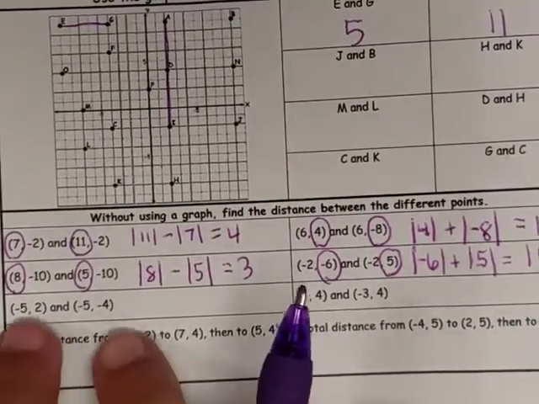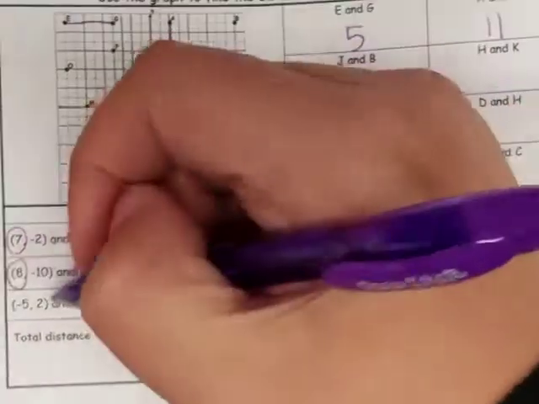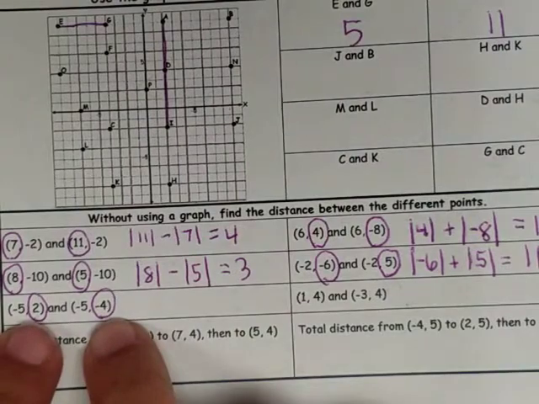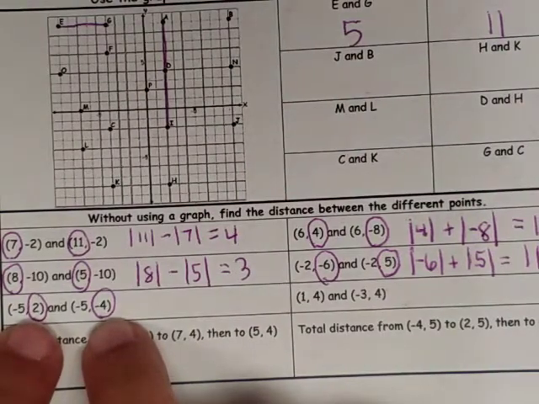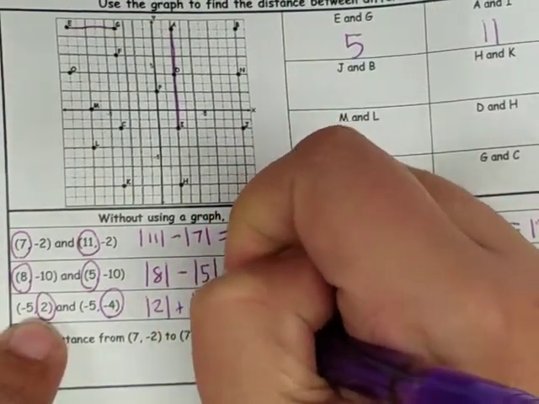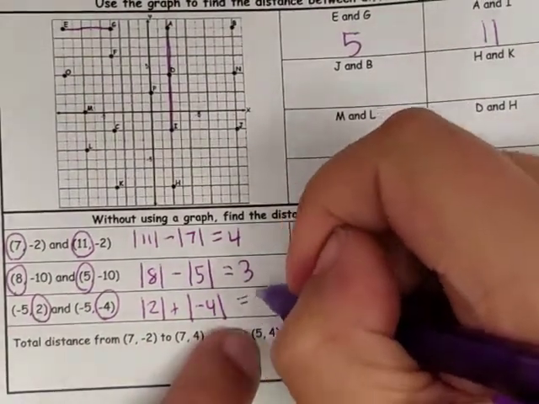All right, right here, what's the same? Our x values. What's different? Our y values. Now we have to decide, are they in the same quadrant or different quadrants? These are in different quadrants, so we're going to add. Add the absolute value of 2 plus the absolute value of negative 4. 2 plus 4 is 6.